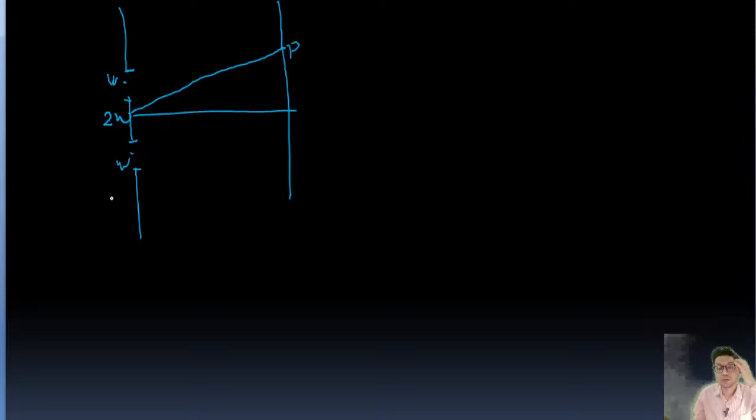This is the screen, and at any point P here we need to find the interference pattern. The distance between the two centers is 2w, and the width of a slit is w.